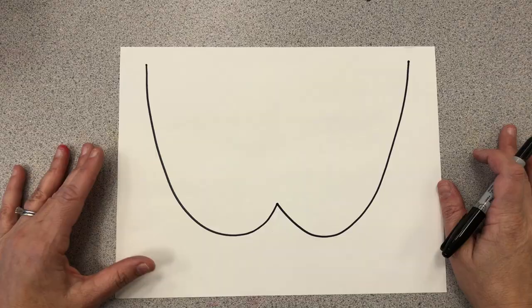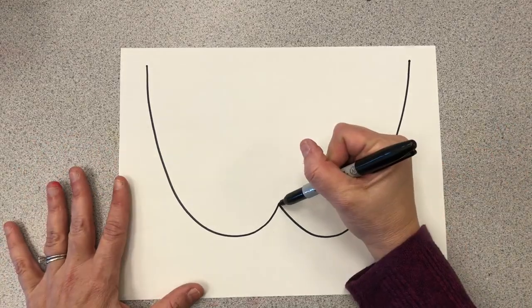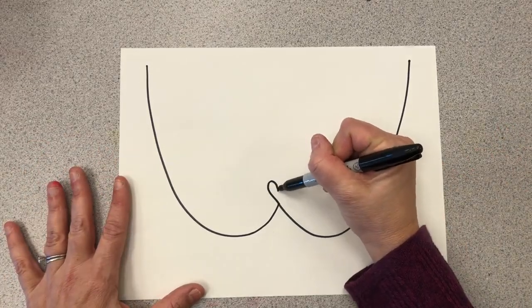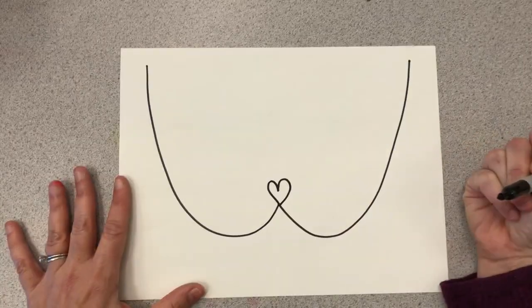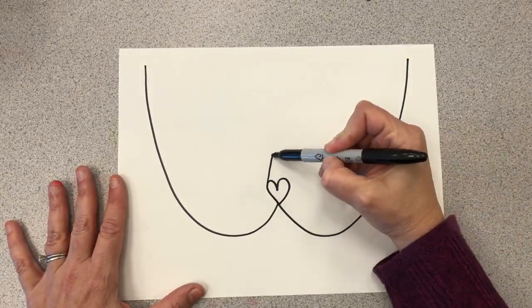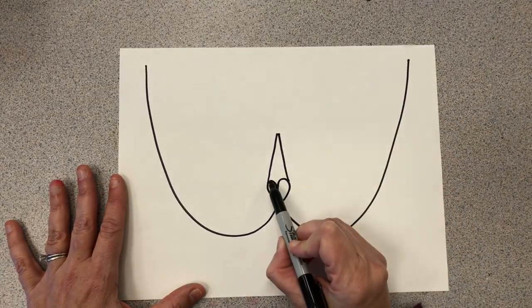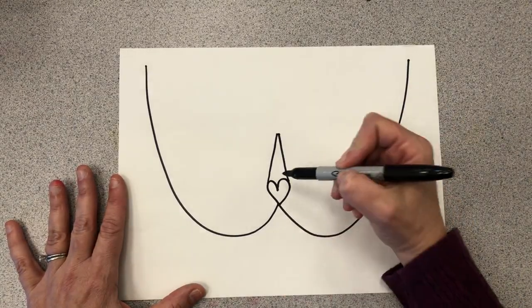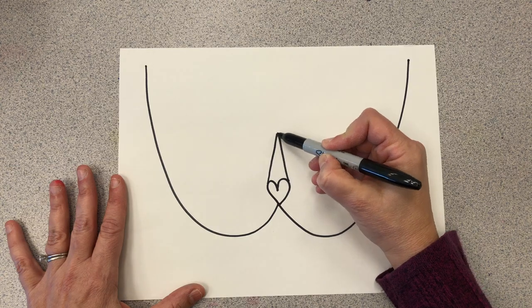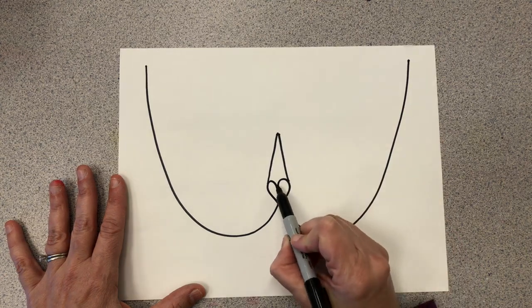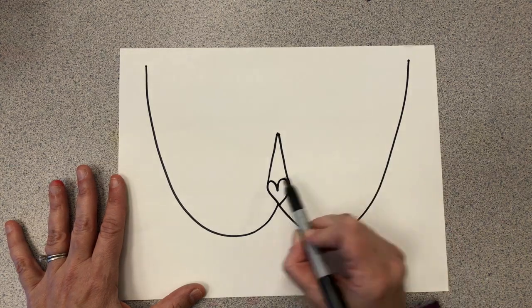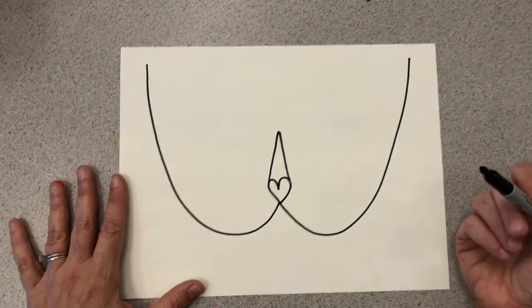We are now going to make the cat's nose, which is shaped like a heart, which goes right here. And then a triangle goes on top. But you're not going to make the line right here for the triangle. It's just the top part of the triangle. The top of the heart kind of is the bottom part of the triangle.